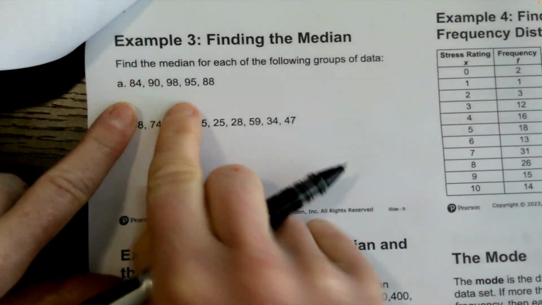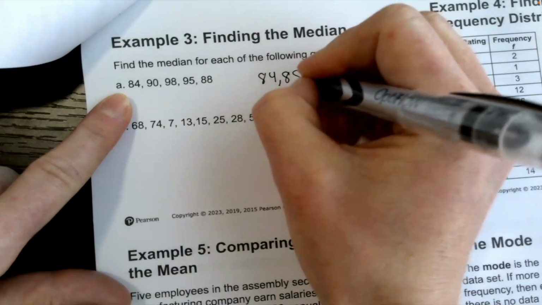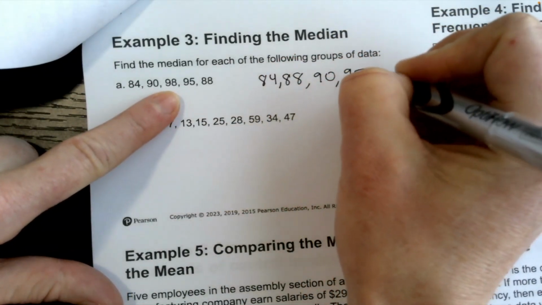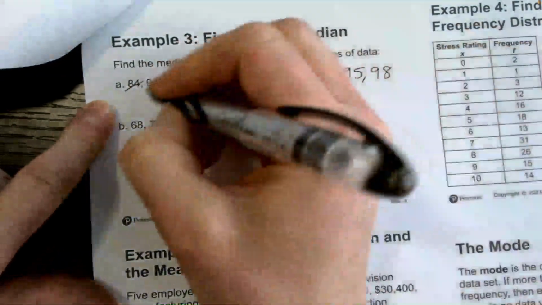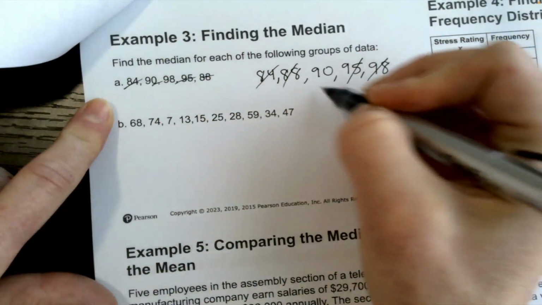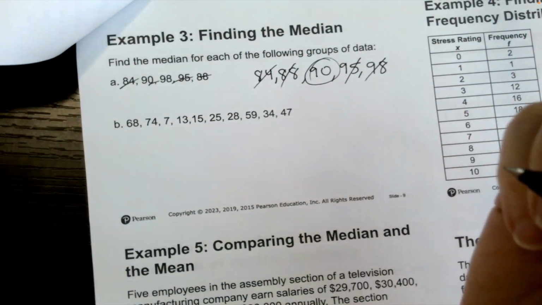Okay, these are not listed in order, so you have to list them in order. So 84, 88, 90, 95, and 98. Okay. So cross them out. So your median is 90. And we don't have a symbol for that or anything.